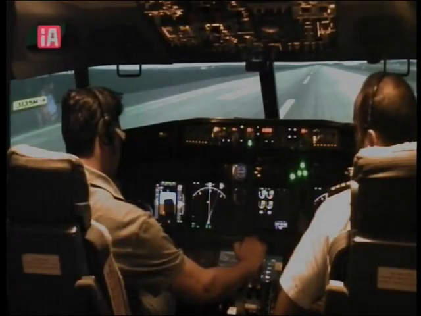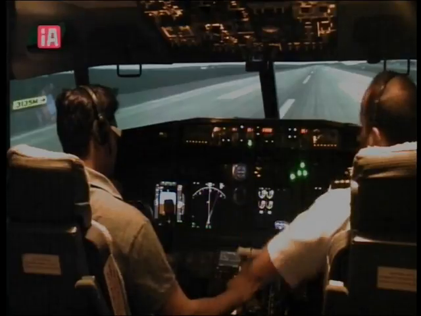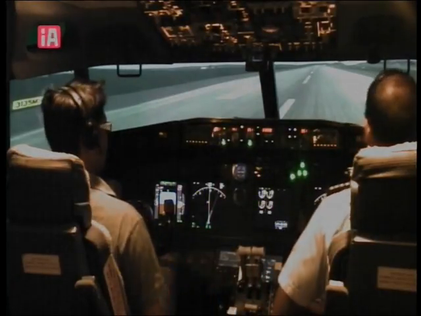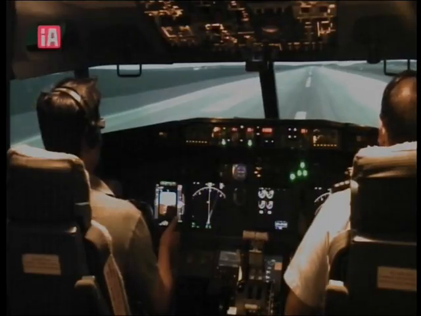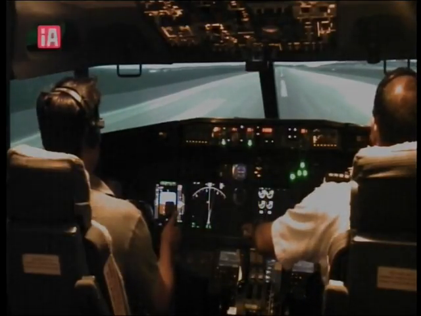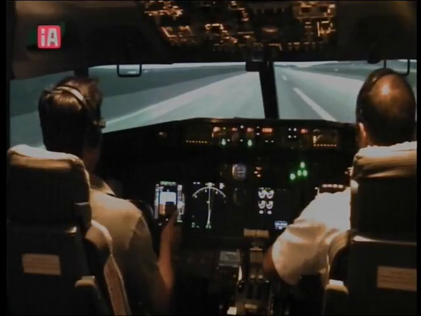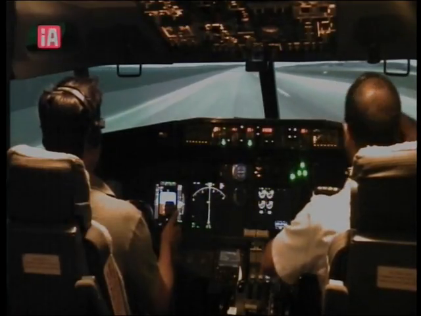Yep, we're now going to press those two buttons over there, just once. That's it. And we're rolling. Now just a little bit of right pedal. So the pedals are going to look after the airplane. Okay, so a little bit more right pedal. That's it.